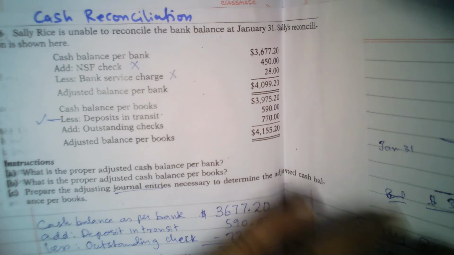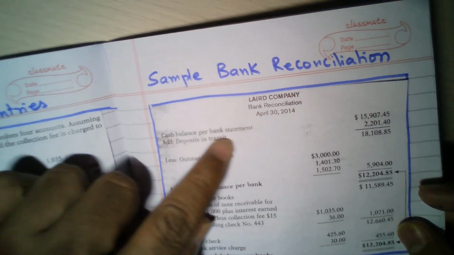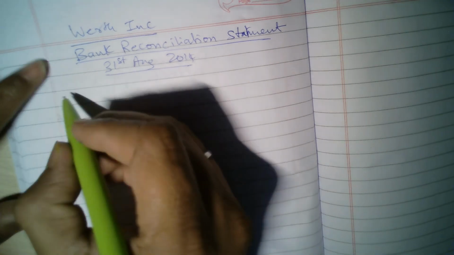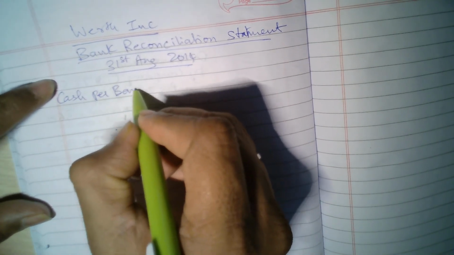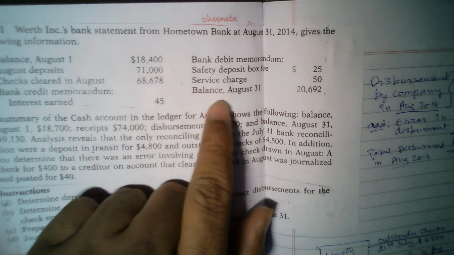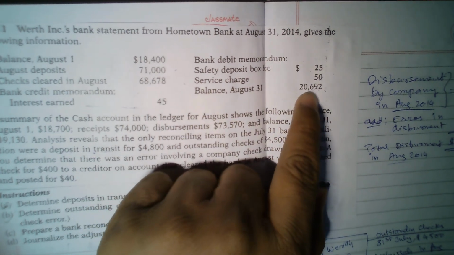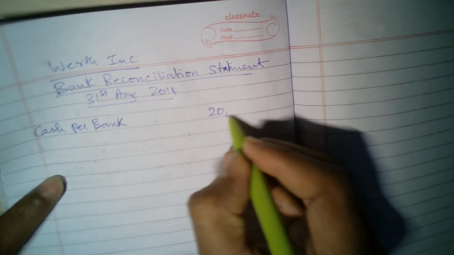This is a sample bank reconciliation statement. It will have first cash balance as per bank. So let me do that. Cash per bank. As per bank, what is the cash on 31st August? Here you can see the balance as of 31st August is 20,692. That's the one I will enter here: 20,692.